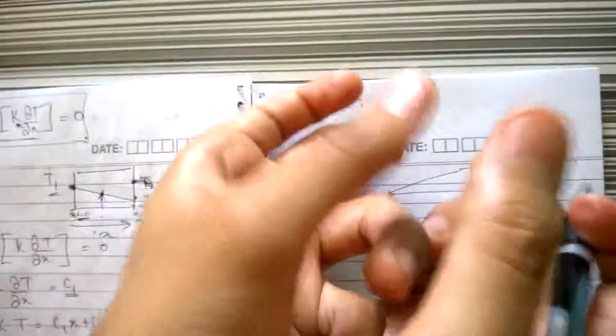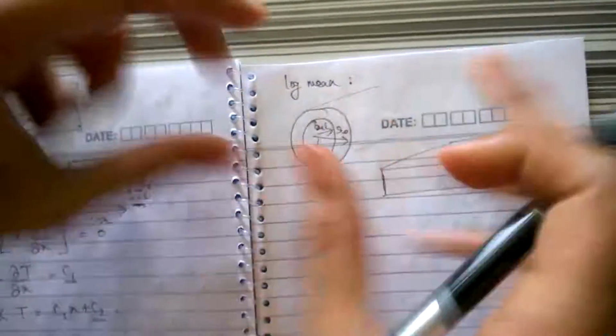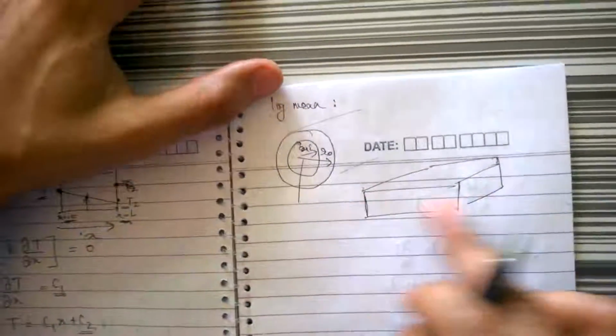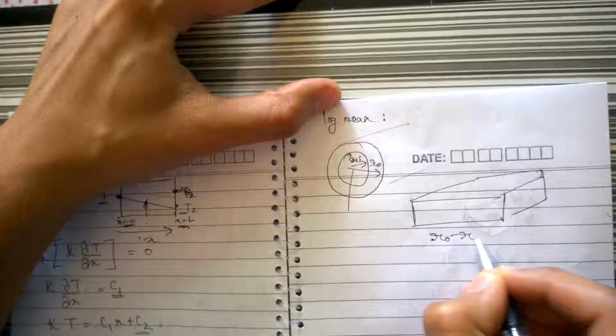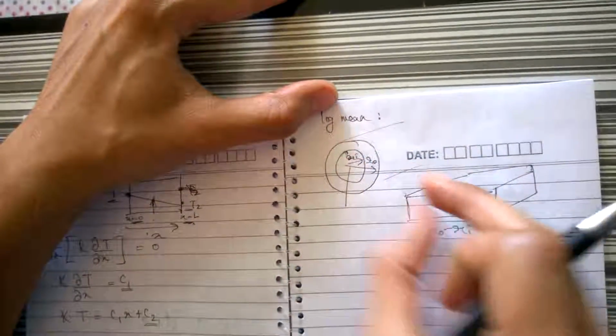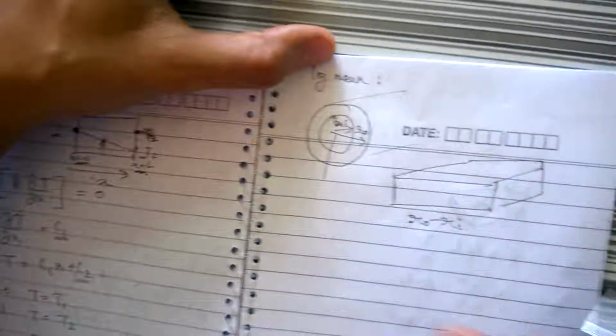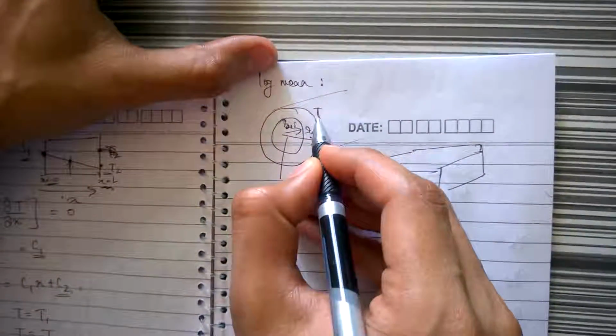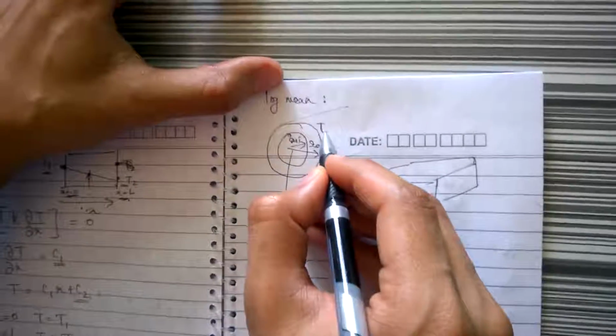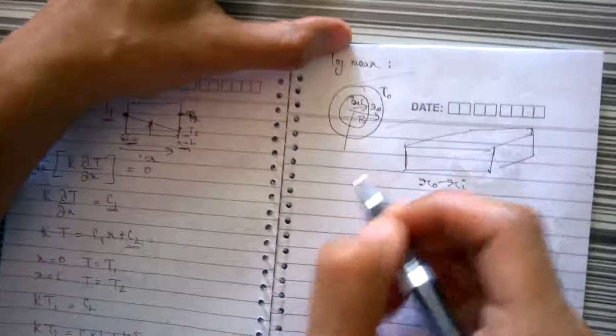So if you twist it and then turn it, it becomes a pipe. If you cut it open and spread it, it becomes a block. So this block, this length is the same as R0 minus Ri, because I've just cut it, this is the thickness, this is the same thickness here, right? And there are the same temperature differences between the outer surface and let us say the inner surface, right?